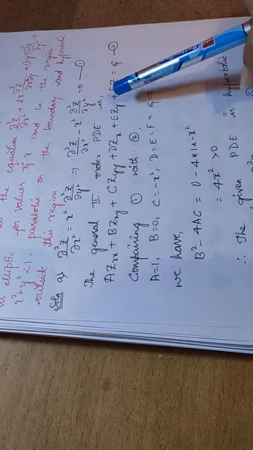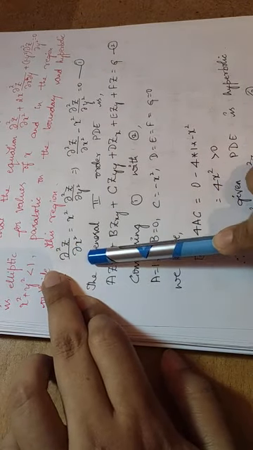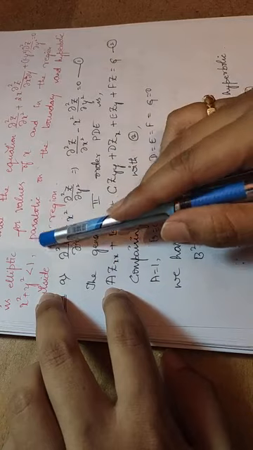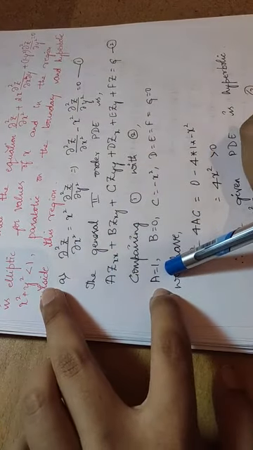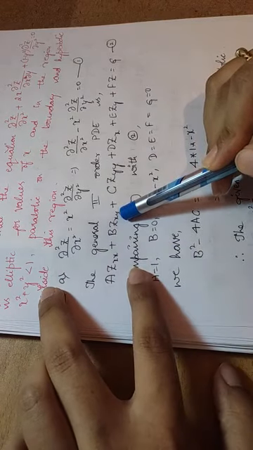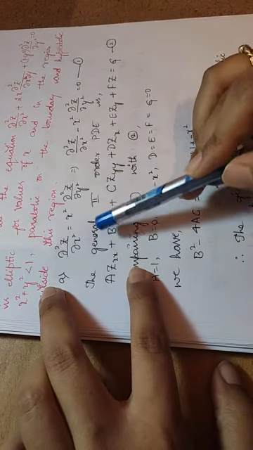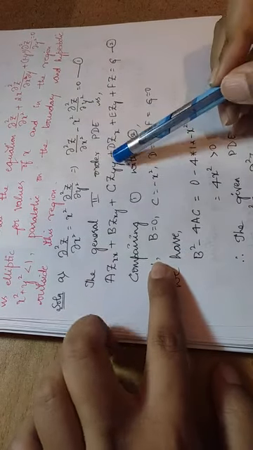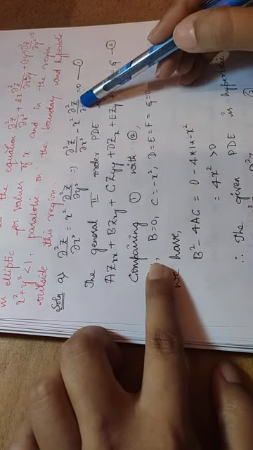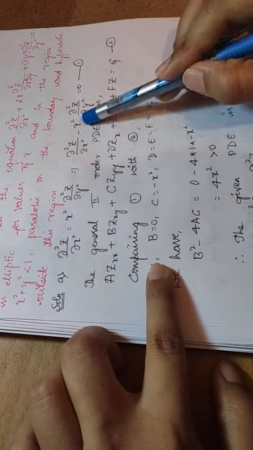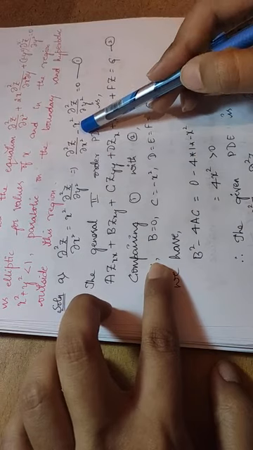If I compare, z_xx is nothing but ∂²z/∂x². So the coefficient of ∂²z/∂x², that is a, is 1. ∂²z/∂x∂y is not there in my given equation, so its coefficient b will be 0. Next, ∂²z/∂y²: its coefficient is minus x², because the general equation consists of a positive sign and here it is a negative sign.